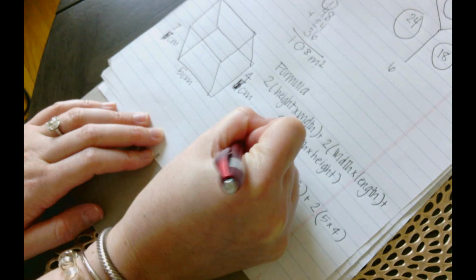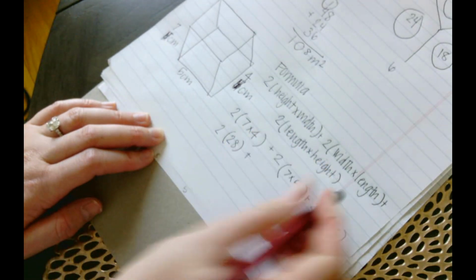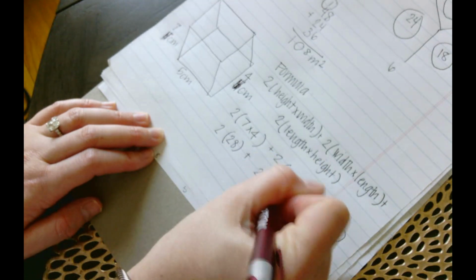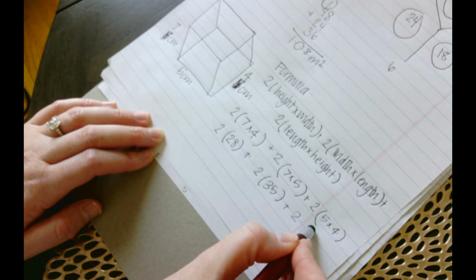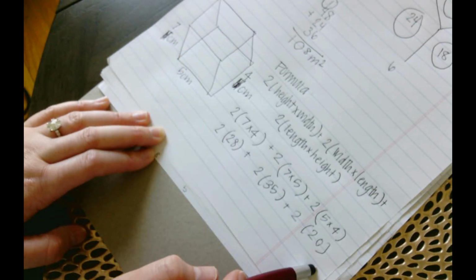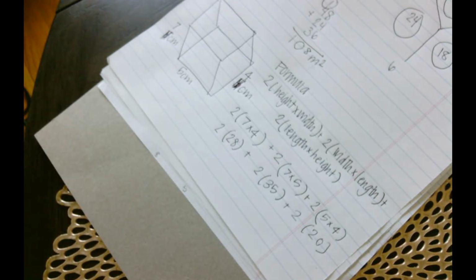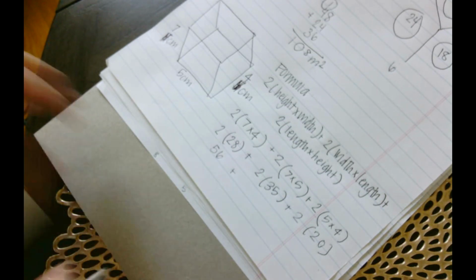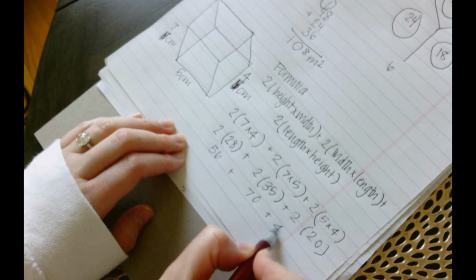7 times 4 is 28. 2 times 28. 7 times 5 is 35, so it becomes 2 times 35 plus 2 times 5 times 4, which is 20. That I'm going to multiply in this order. 2 times 28 is my next step. 2 times 28 is 56. 2 times 35 is 70. And 2 times 20 is 40.